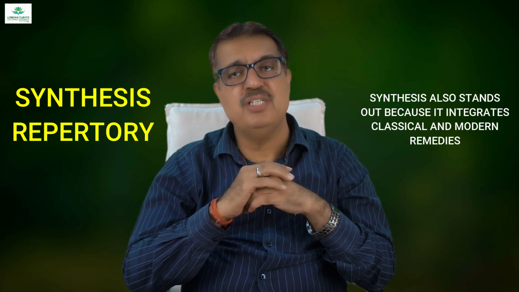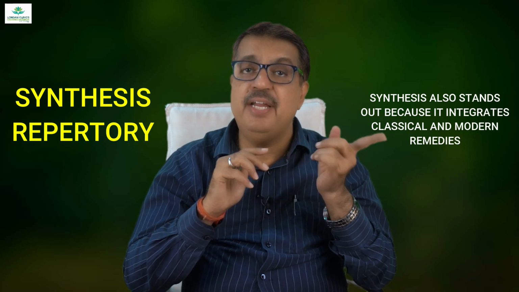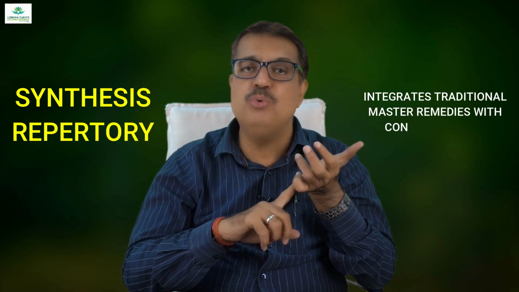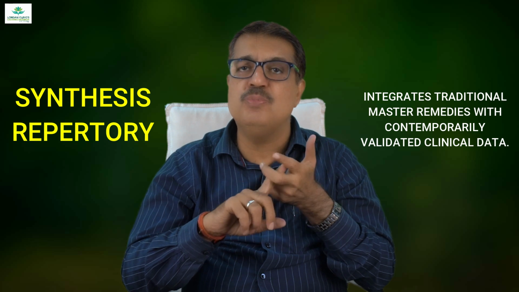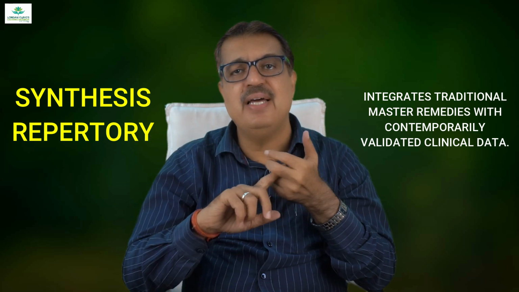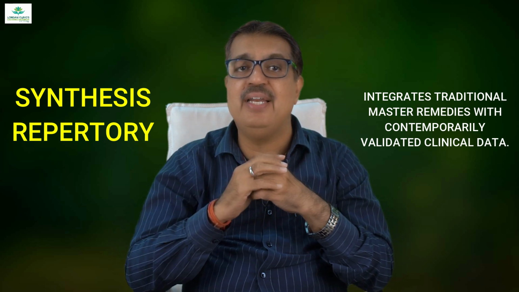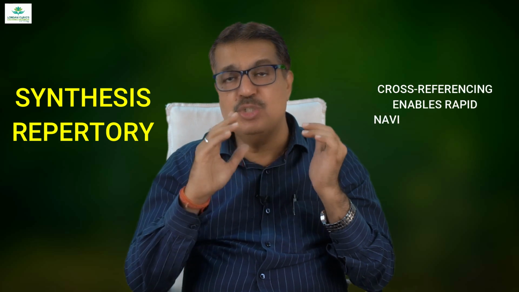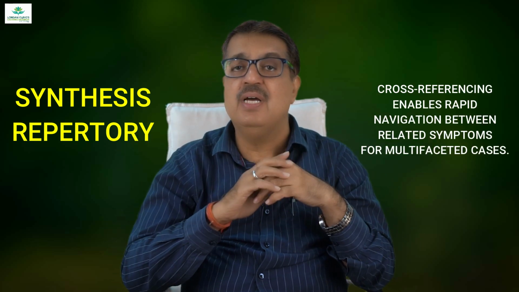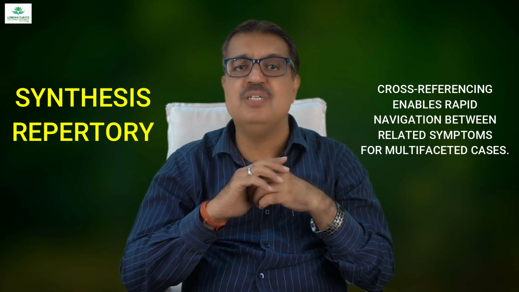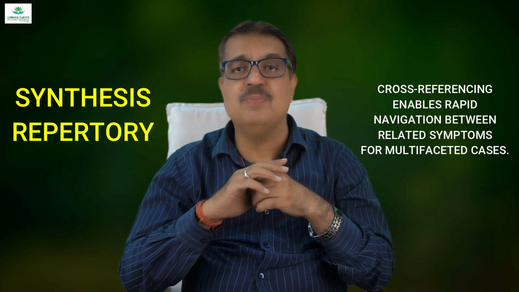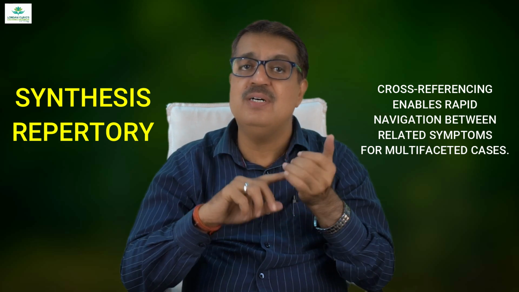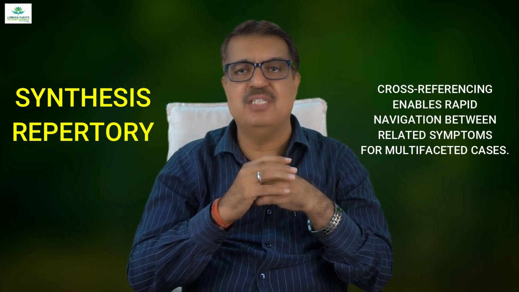Synthesis also stands out because it integrates classical and modern remedies. It includes traditional remedies from the old masters as well as the newer remedies validated through contemporary clinical experience. Its cross-referencing system allows quick navigation between related symptoms, which is incredibly useful when handling multifaceted cases.